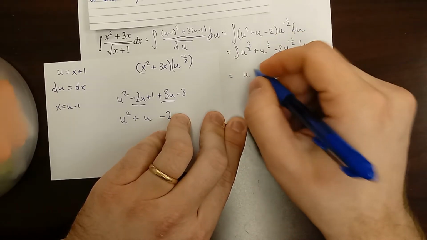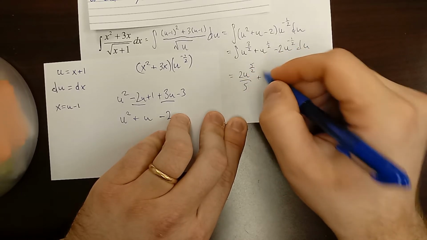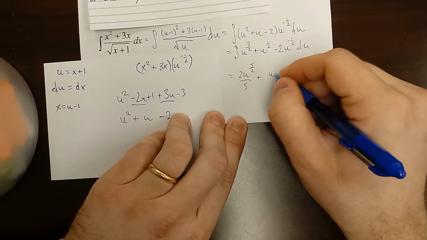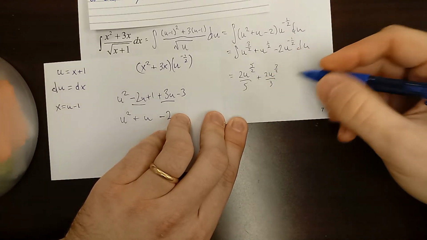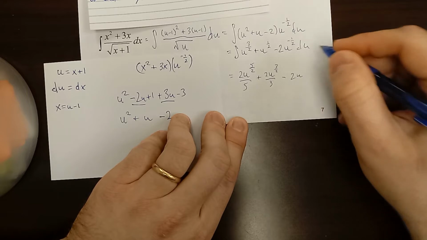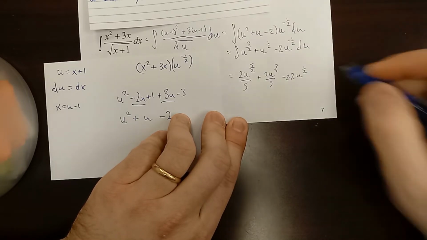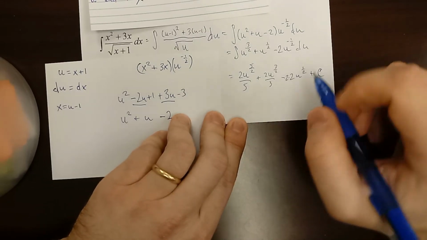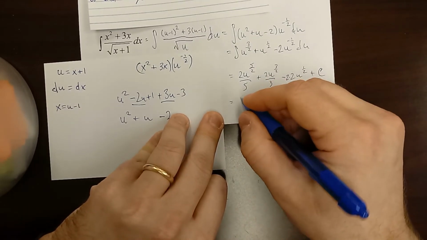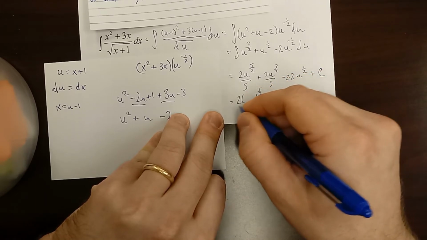So we'll add 1 here, we'll get 5/2. Then we'll add 1 here. And then we'll add 1 here. Positive 1/2, so that's going to get times 2. Plus c. And so to finish that up, we'll go back to the x world.